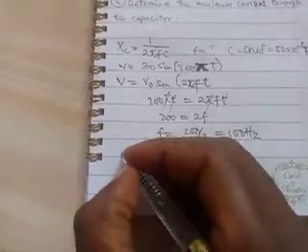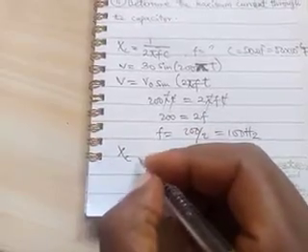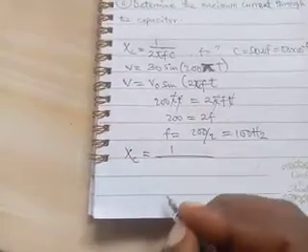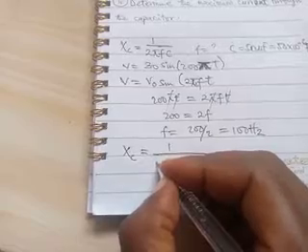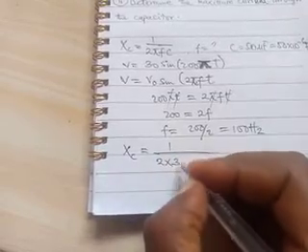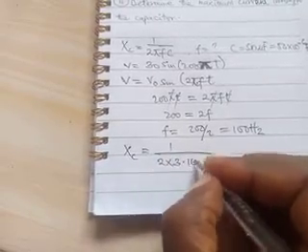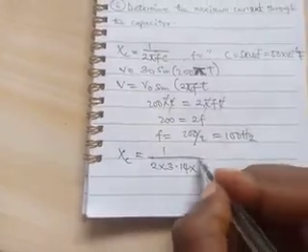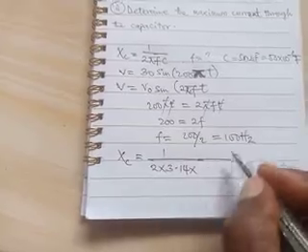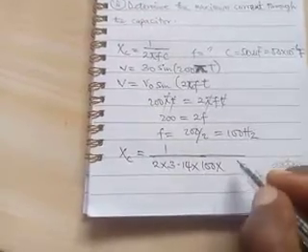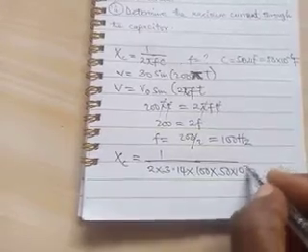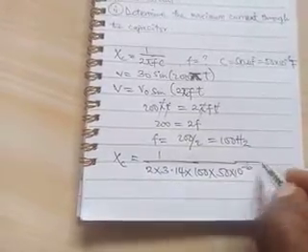Having gotten f, we can now use our formula, which is equal to 1 over constant 2 times pi is 3.14 times f, f is 100, times C. Our C is 50 times 10 raised to power minus 6.